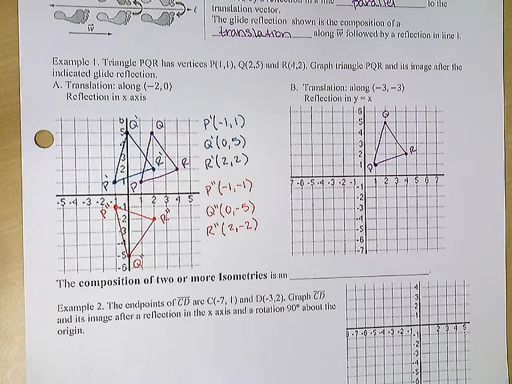1 is negative 1. Okay. So now to get your double prime coordinates, right, you're going to just switch your x and y value. So you're going to switch the two. Negative 1, negative 3 becomes 3, negative 1. So that's all you do.